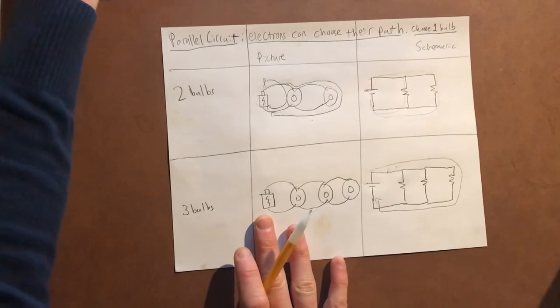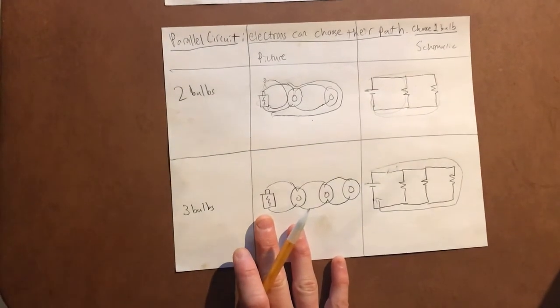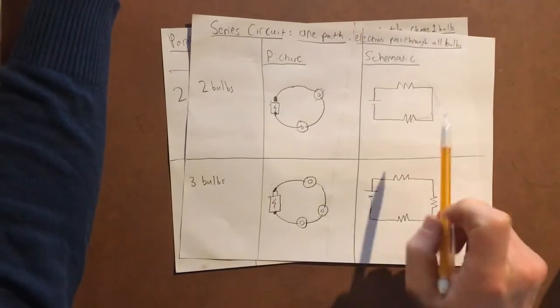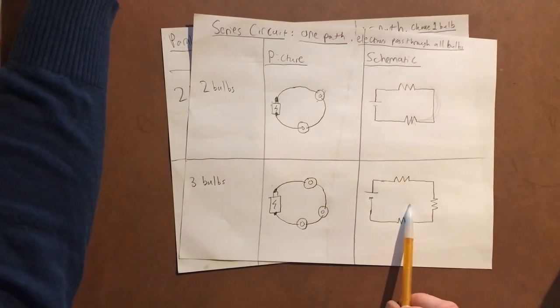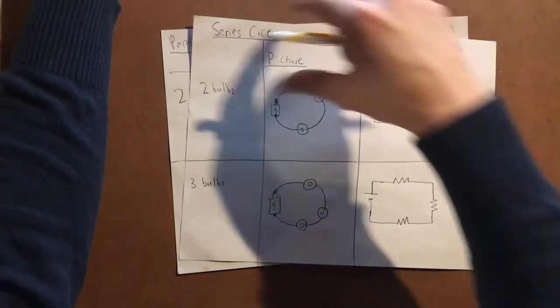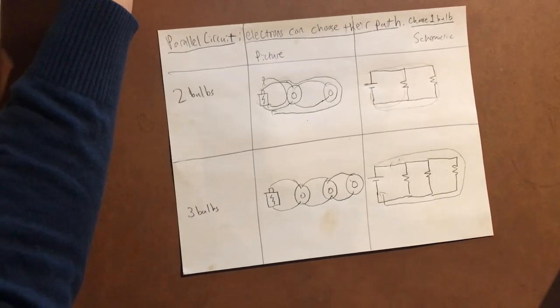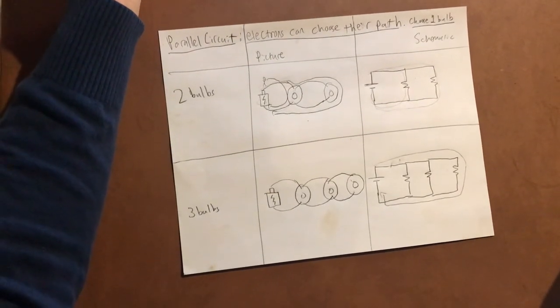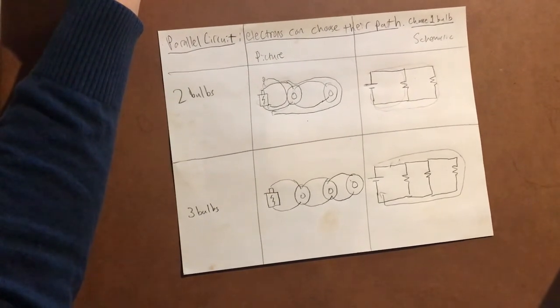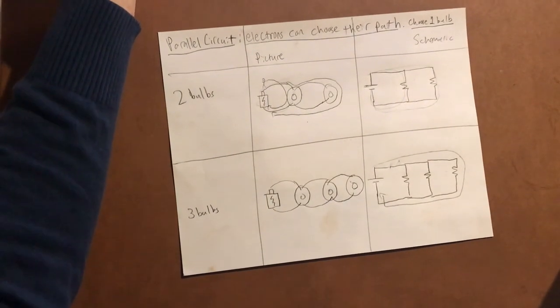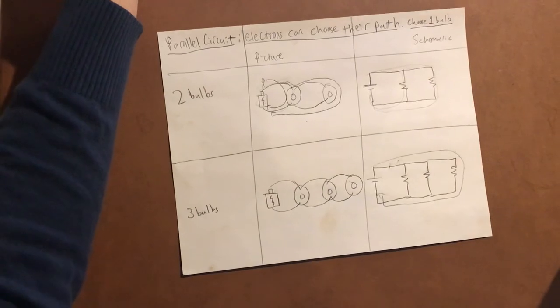If I give you any of these pictures, that is a series circuit, and you have to go through all the bulbs. And if I give you any of these pictures with the bulbs side by side, that is a parallel circuit, and you do not have to go through all the bulbs to get back to the battery. You just go through one of them, and you get to choose which one.